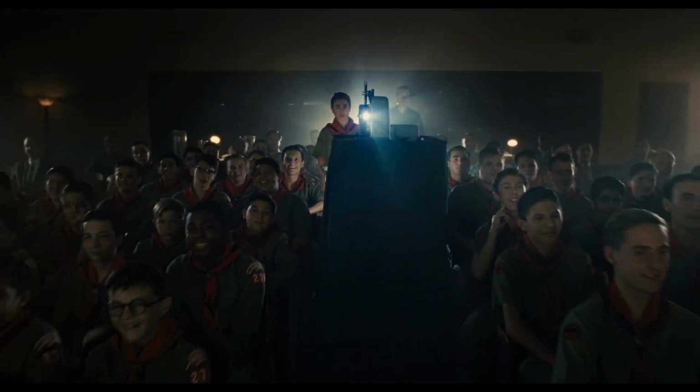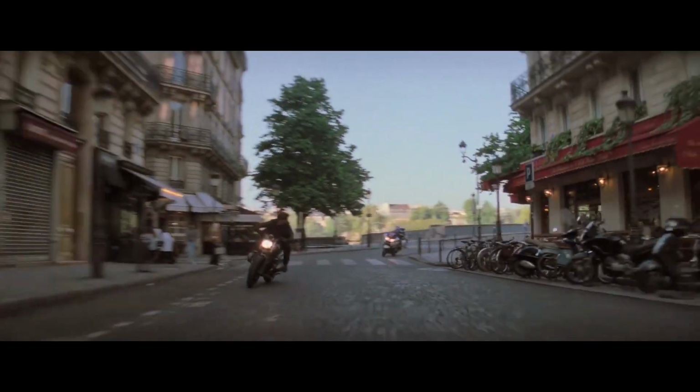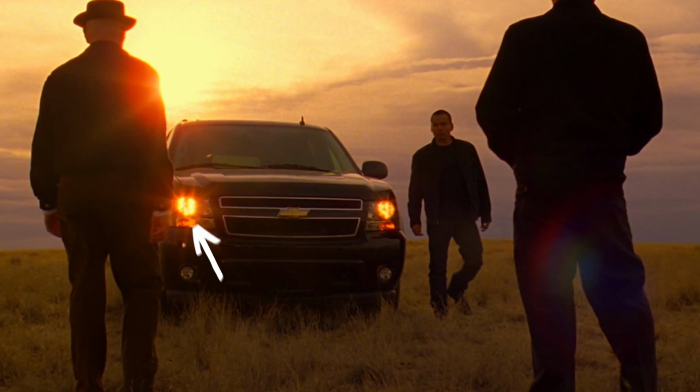As we've already seen, halation often shows on bright artificial lights. In this shot taken from season 3 of Breaking Bad, we can see lots of halation. The car's headlights are glowing bright orange with an intense showcase of halation. This creates an almost dreamy atmosphere in the shot.